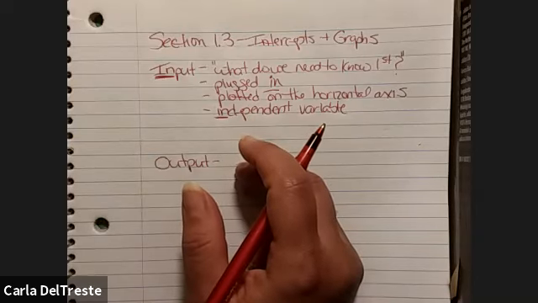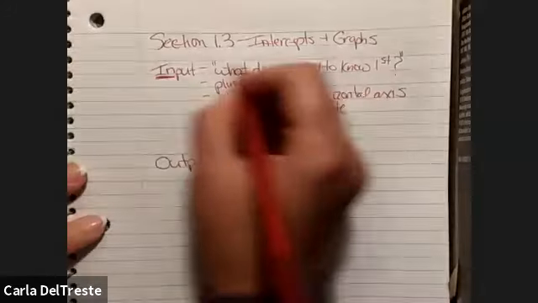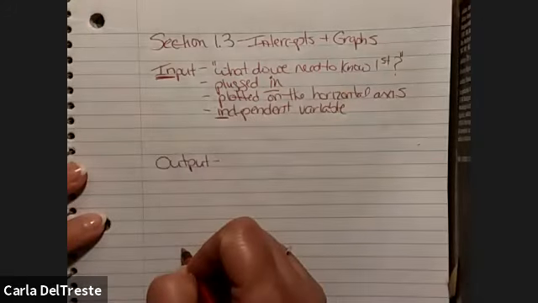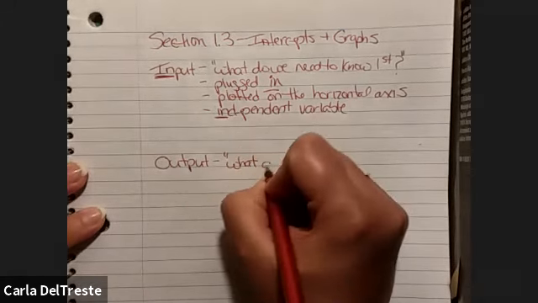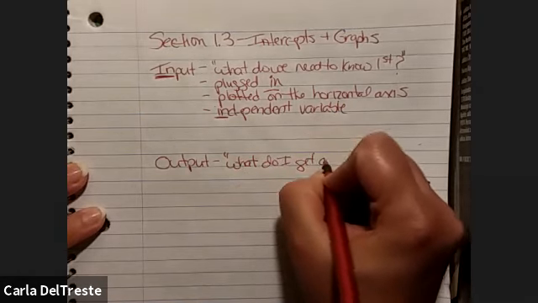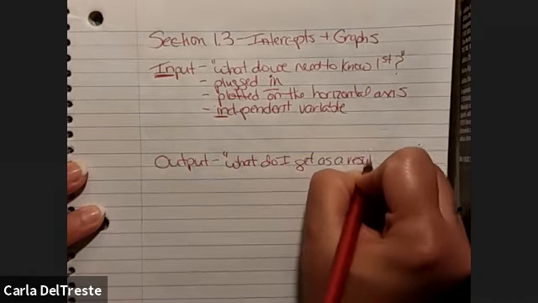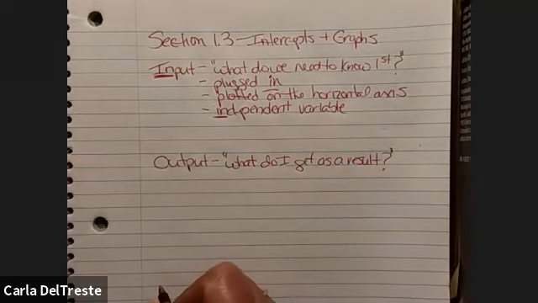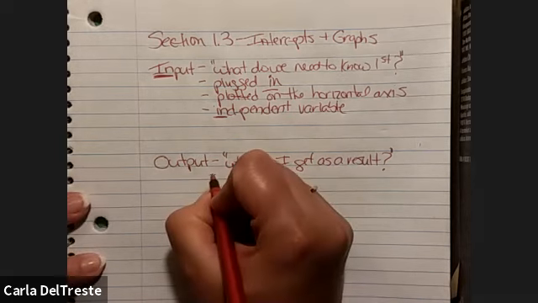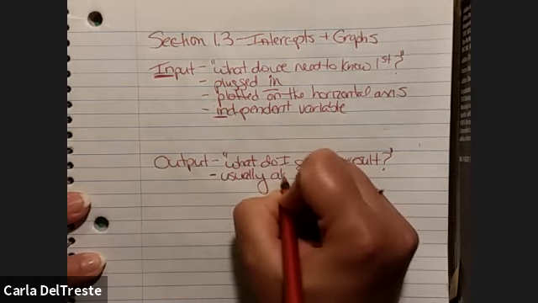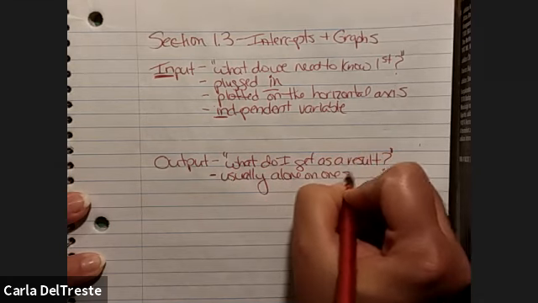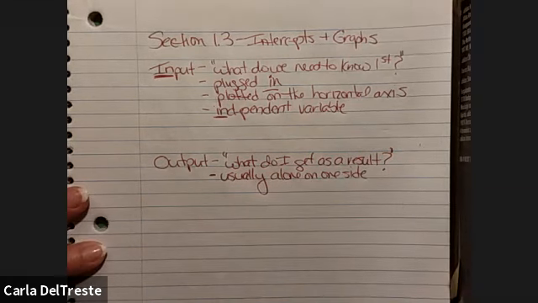Okay, so now let's take all of these things and talk about them in terms of output. So the question you ask yourself is, what do I get as a result? So what is the answer? What am I trying to solve for? The output variable is usually alone on one side, so it's already solved for. It's the thing that you're going to be getting as an answer.